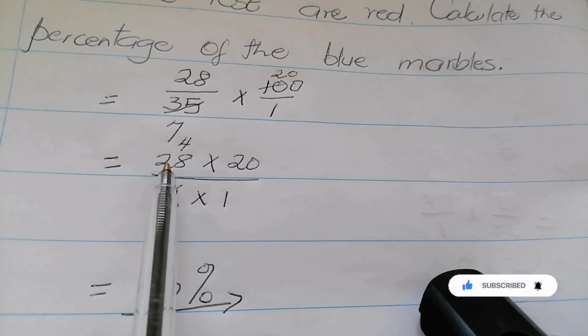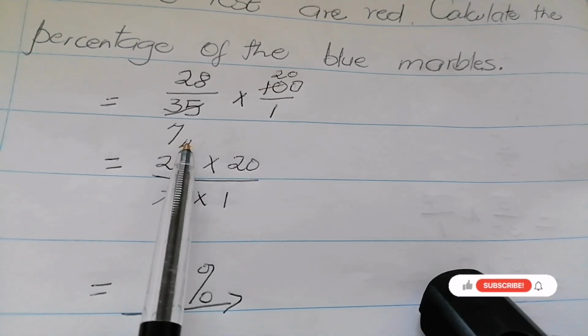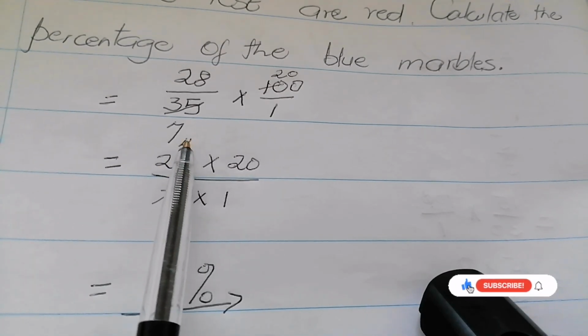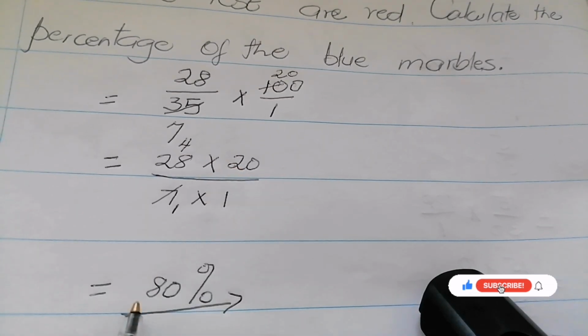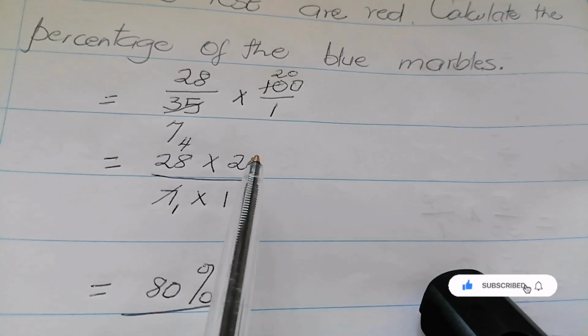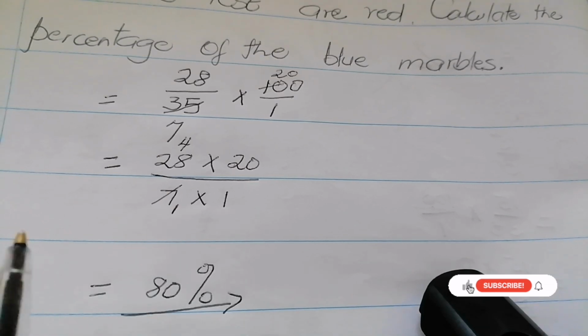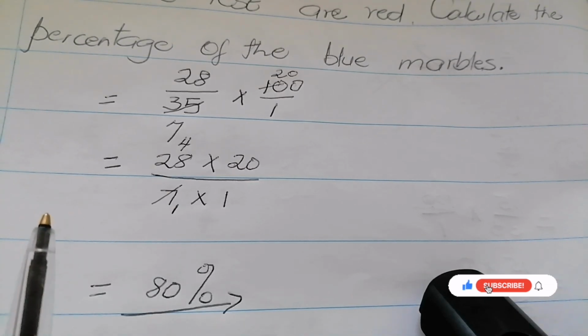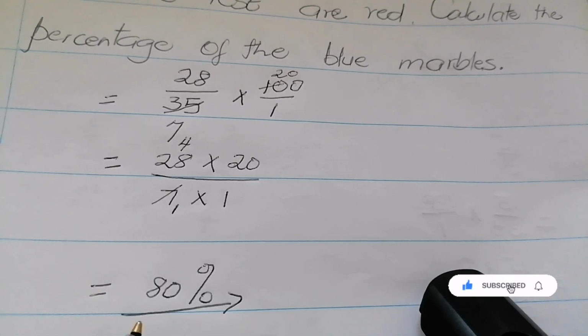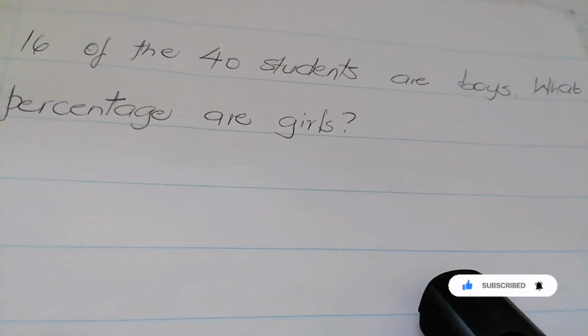7 goes into 28 4 times. 4 times 2 is 8, and we put down that 0 there and say it's 80. So our answer is going to be 80%. We are done with that one. Let's go to the next one.